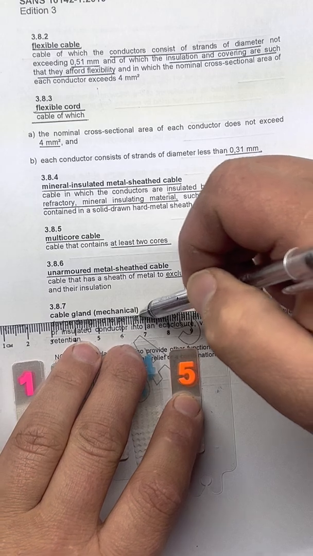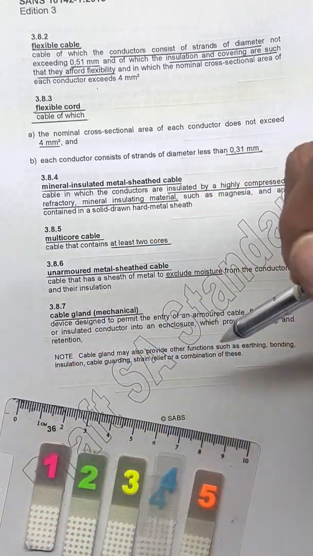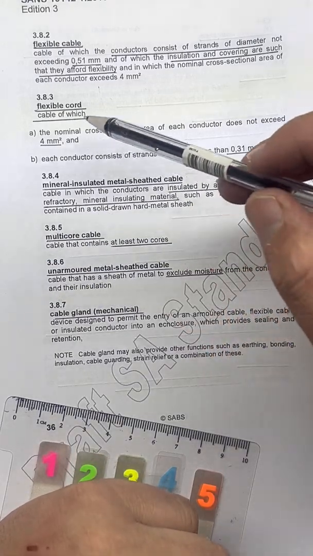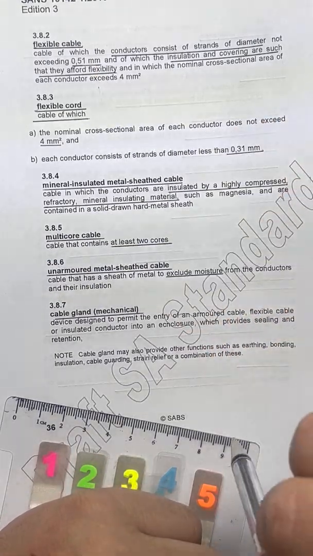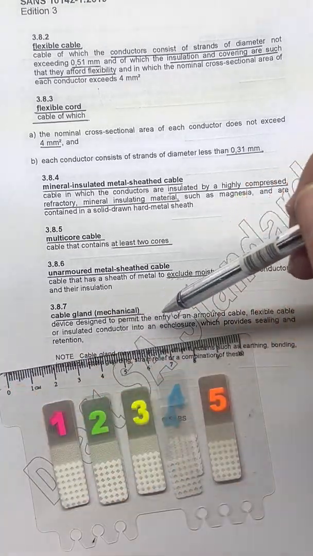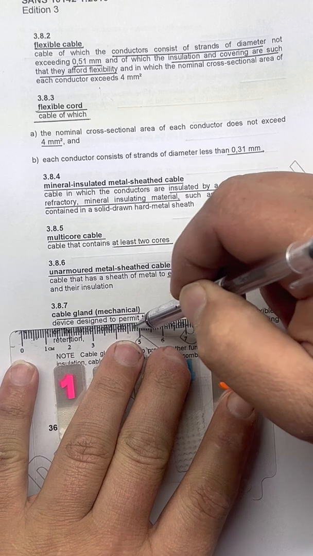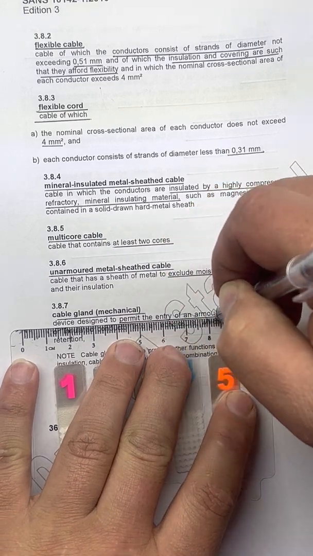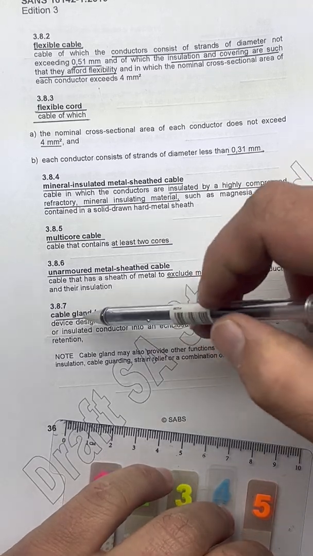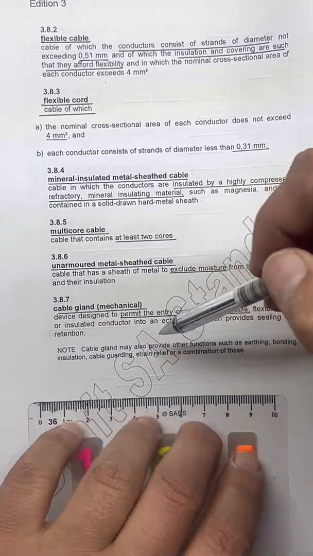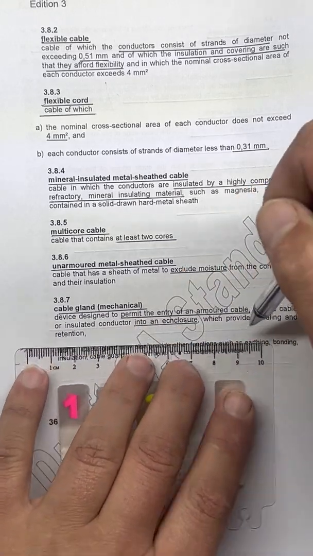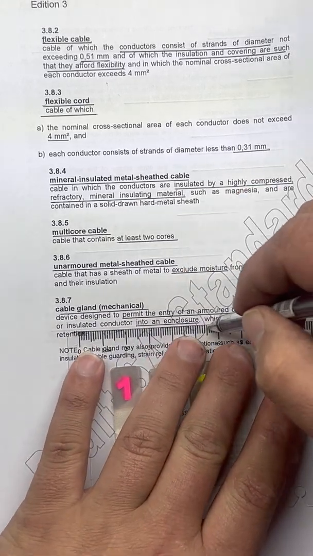Cable gland mechanical. So we're looking at the one that we use on armored cables. Device designed to permit entry of an armored cable, flexible cable or insulated conductor into an enclosure, that provides sealing and retention.